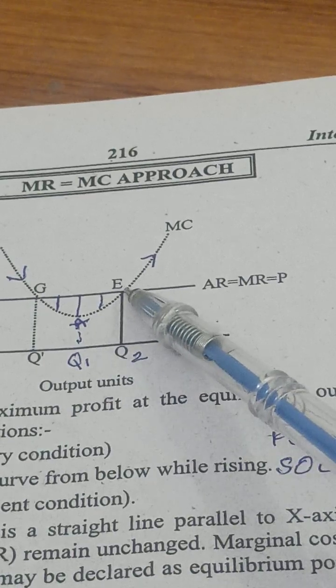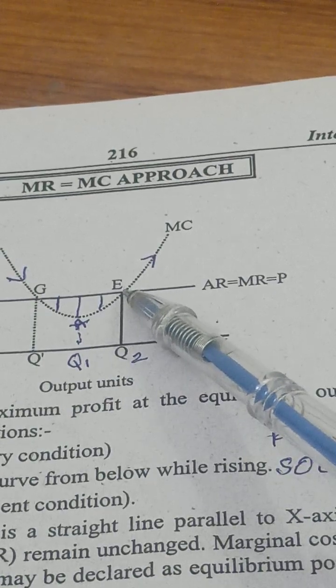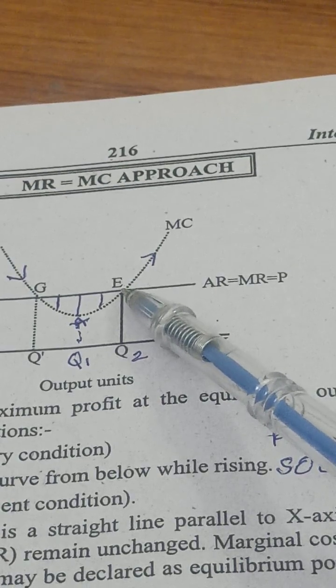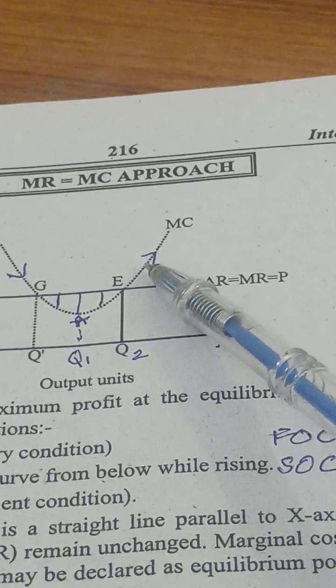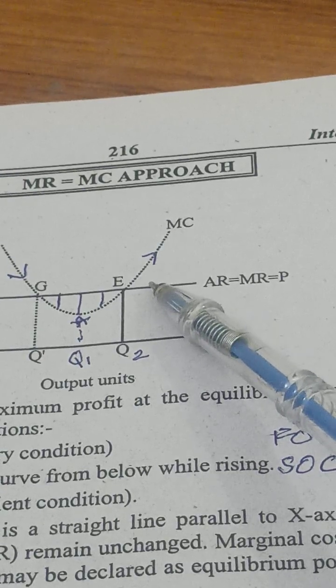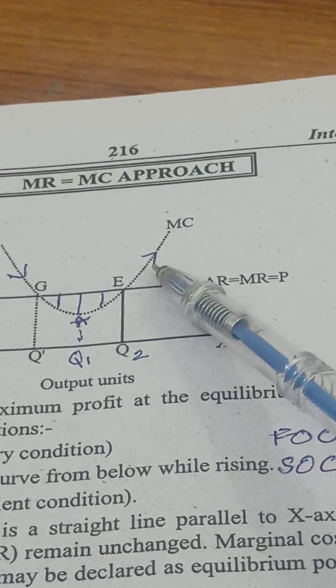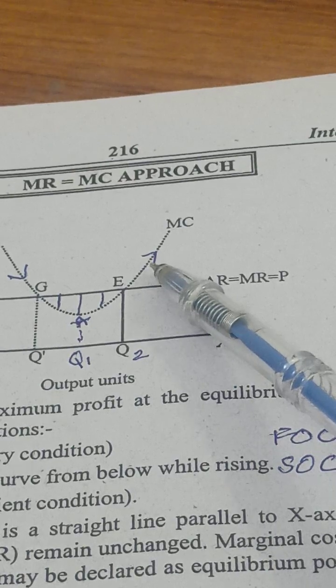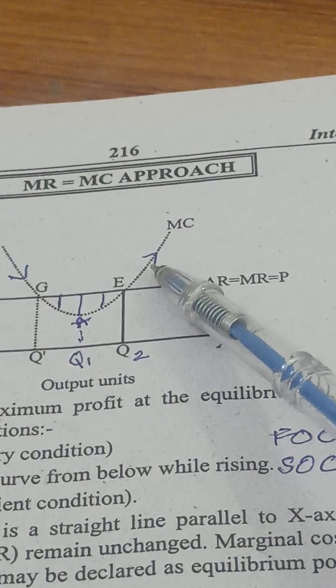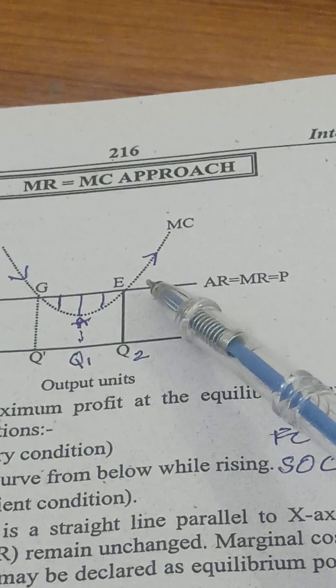At E point, marginal revenue is equal to marginal cost. After this point, marginal cost is more than marginal revenue. It will discourage the producer from producing more. Why? Because the additional costs are going up much more than the additional revenue.